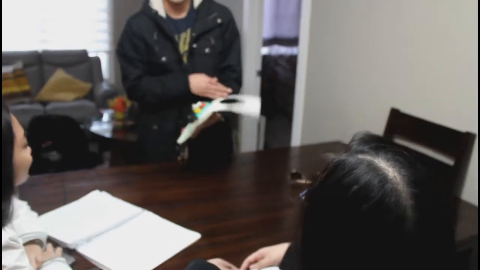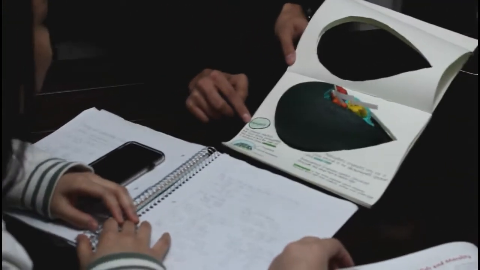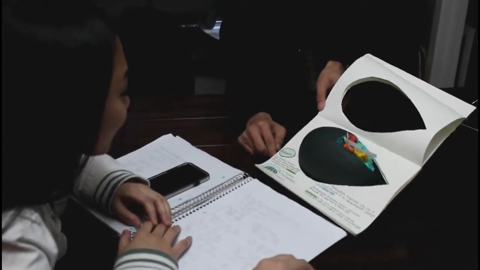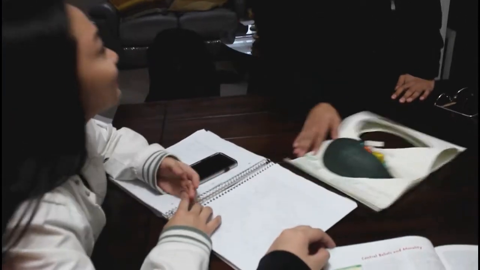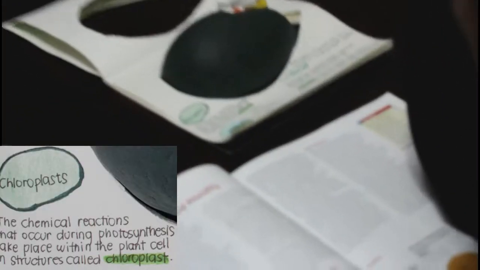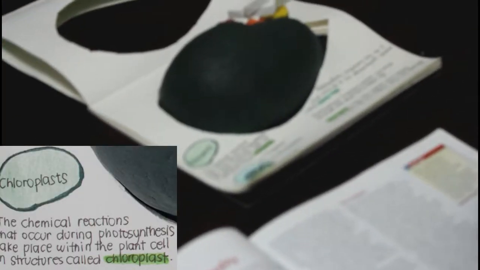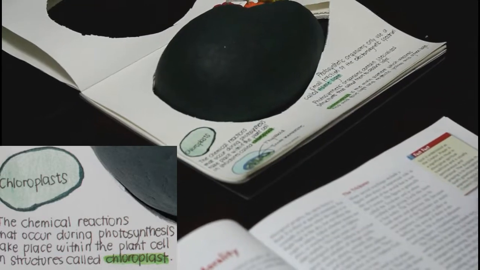Today, we're going to talk about the beauty of photosynthesis. Can you read? Yeah, photosynthesis. Can you please read this out for me? Which part? Chloroplast. Okay, so chloroplast. The chemical reaction. Too slow! Hurry up! What's your name? Gerald. You're reading it out now. The chemical reactions that occur during photosynthesis take place within the plant cell in structures called chloroplast.